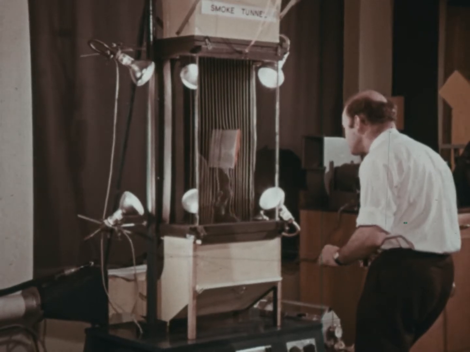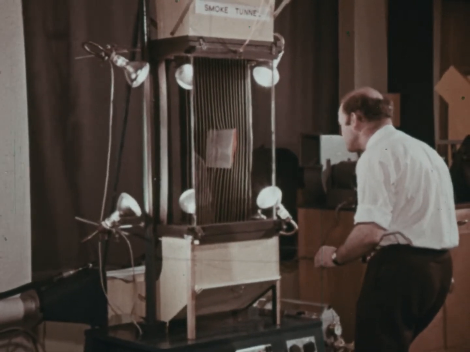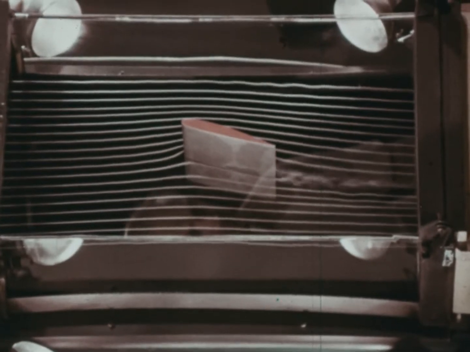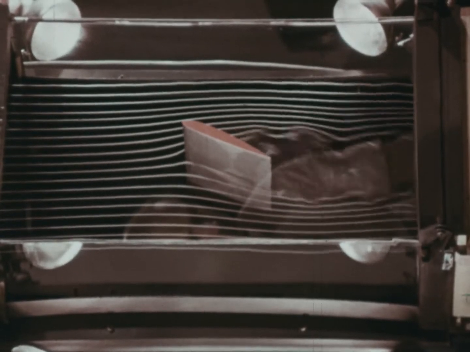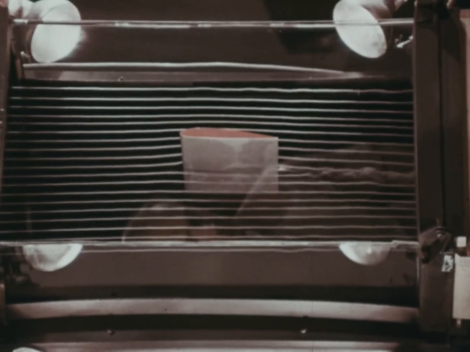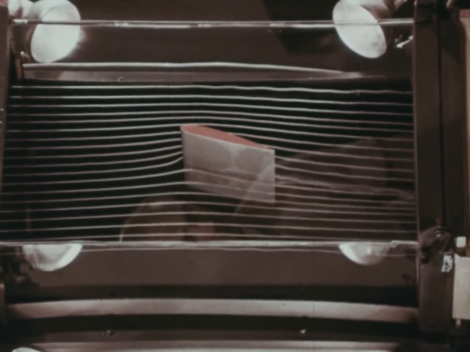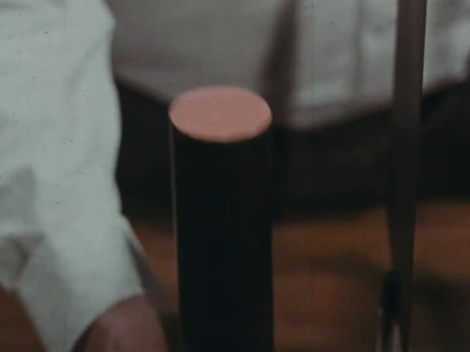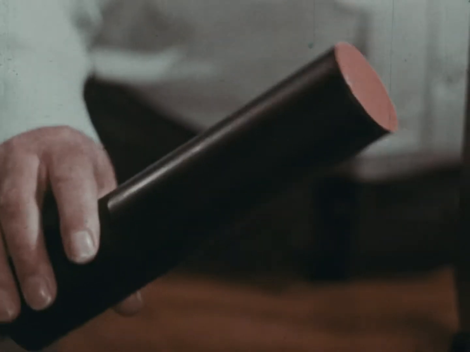We can do this in a smoke tunnel, having first turned it on its side so that we can relate it to horizontal motion. In the tunnel, we can put various solid bodies in the path of the smoke filaments, change their angle to the moving airflow, and see what happens. First, let's take a cylinder.